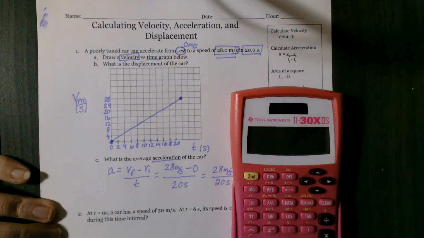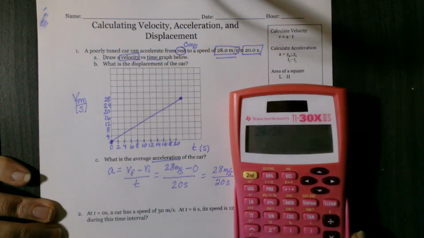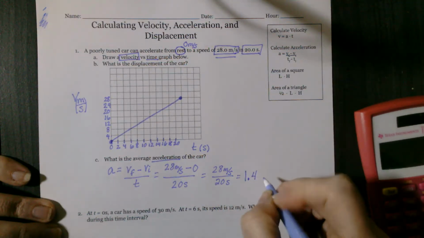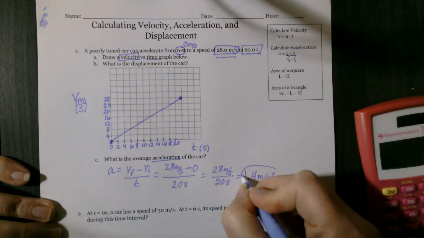Okay, so I've got 28 divided by 20, and we're going to keep these to the nearest tenth, so about 1.4. And we've got meters per second squared as our unit.